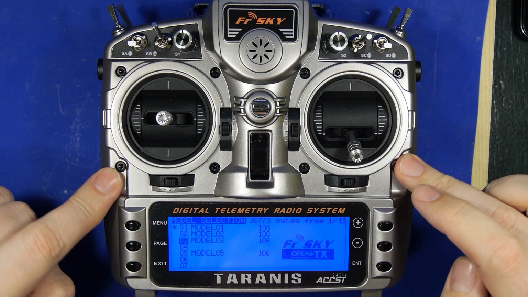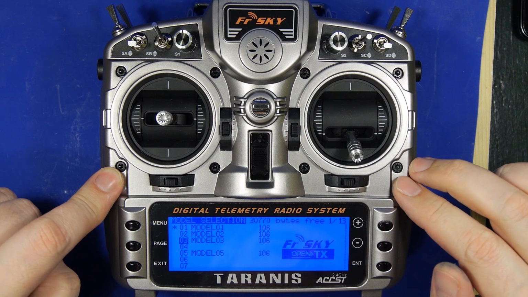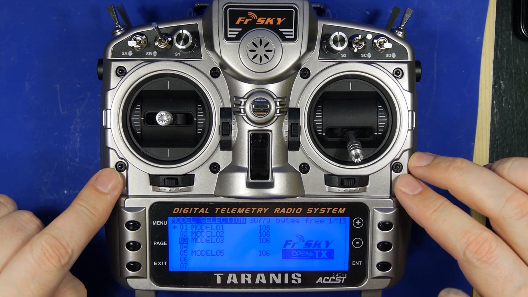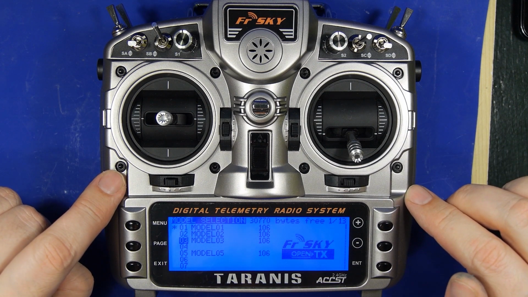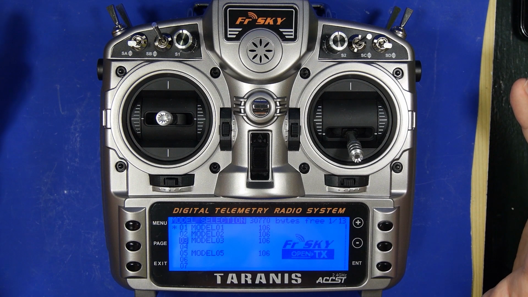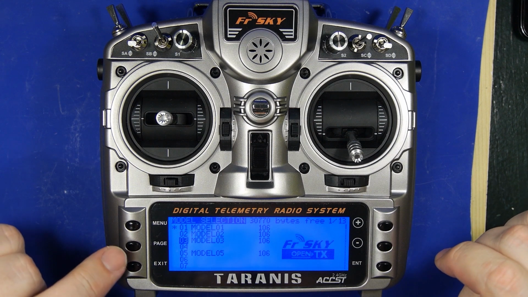Of course you can save models not only on the SD card, but with a cable and Companion 9X software you can save models on your computer. So I think this is all about screen 1 of 13, model selection.